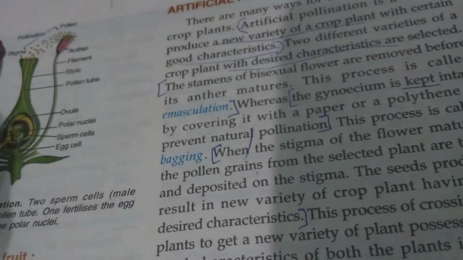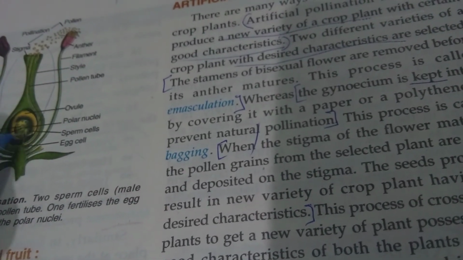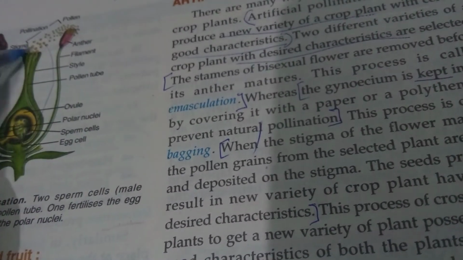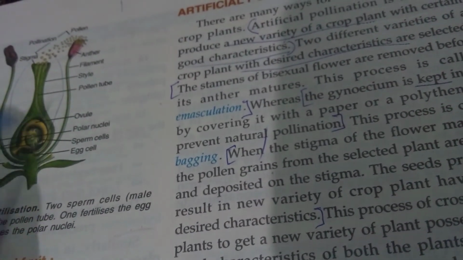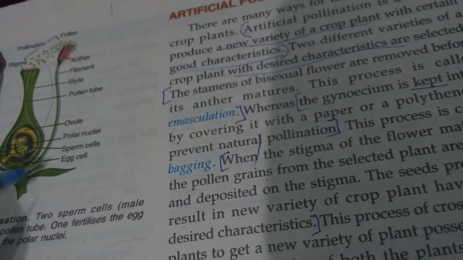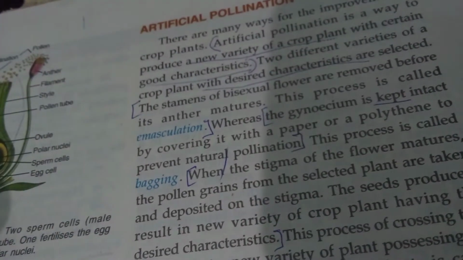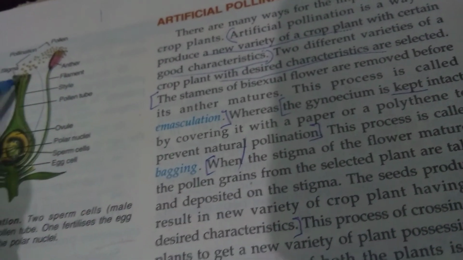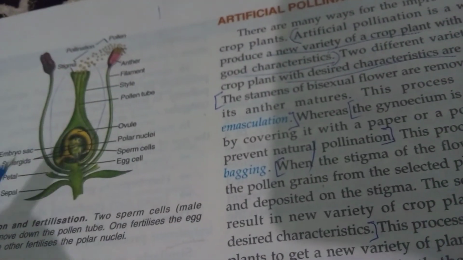Now what happens? In this particular stigma, style and ovary, fertilization has not taken place. It is covered with a polythene bag or plastic, called bagging. Third step is hybridization. What happens? Anthers of the desired flower are deposited on the stigma of the flower having stigma, style and ovary.